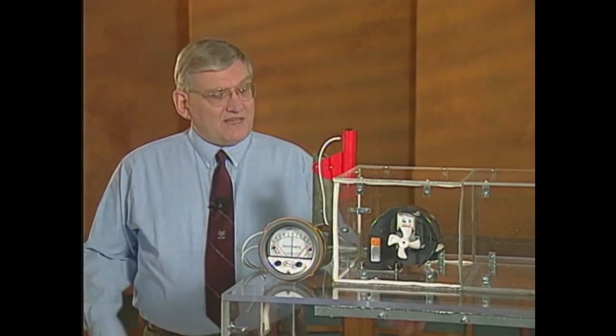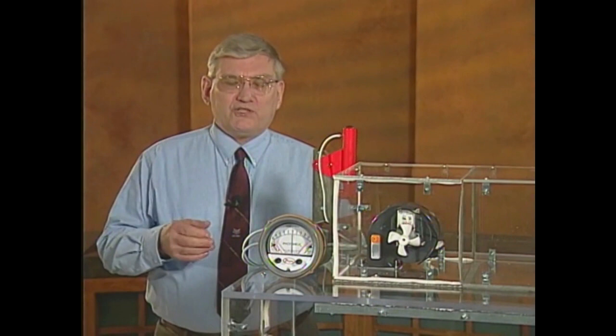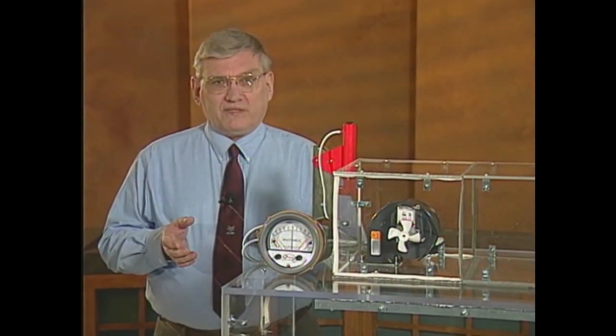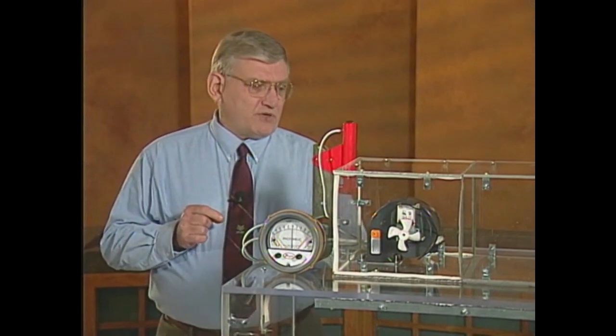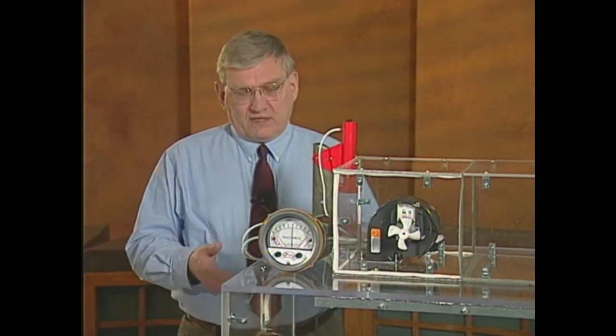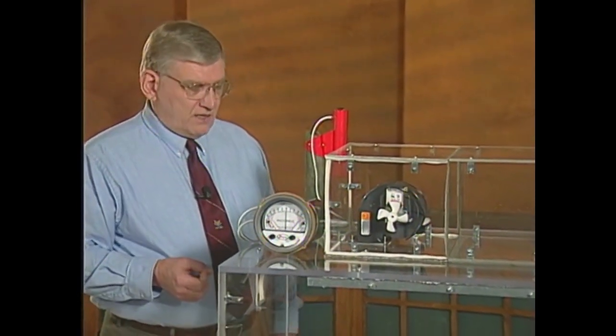Thanks, Dennis. Here's a model of a building with an air handler, and we constructed it simply to show you firsthand what building pressurization really can do to a building. And we're going to start with a demonstration of natural relief. Now, this is a relatively small building. It's roughly about 2 feet by 2 feet by 3 feet long.